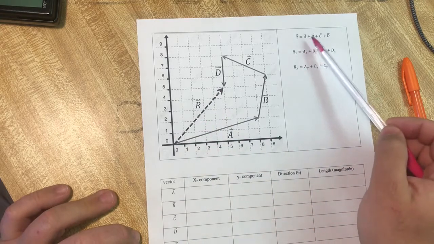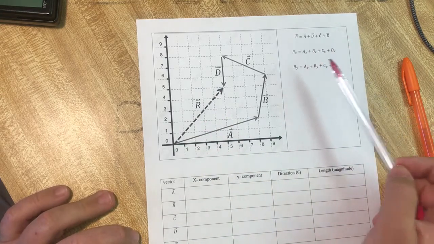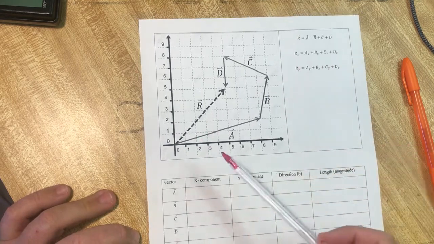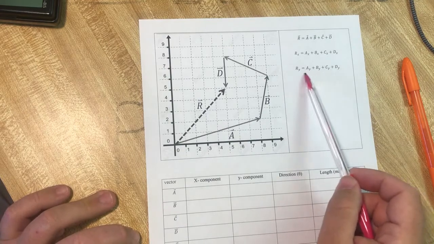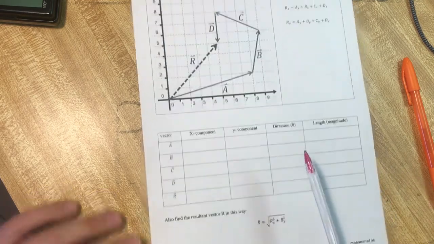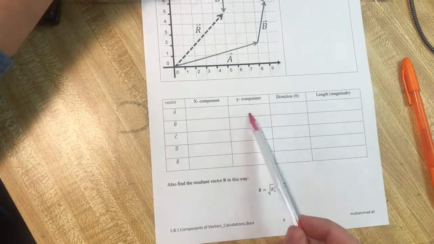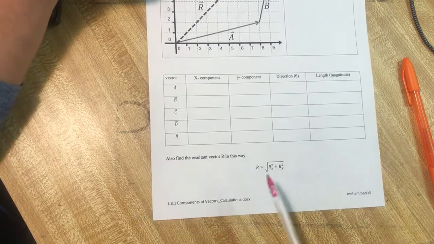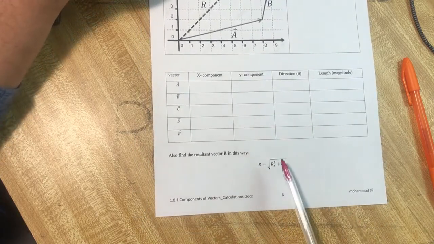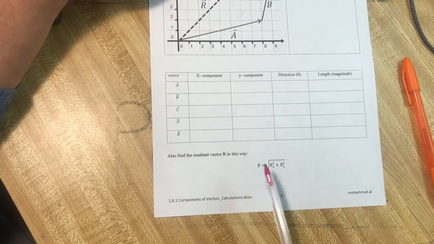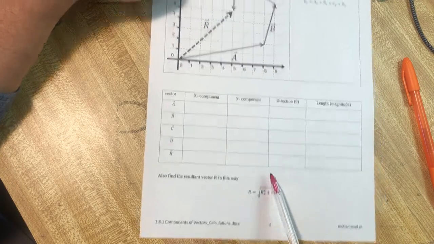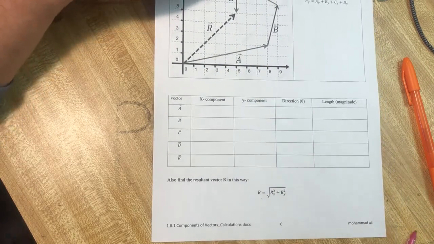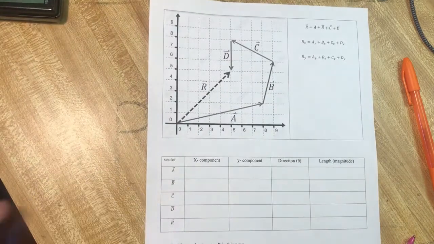So R is equal to A plus B plus C plus D. You need to know that Rx is equal to the x components of each vector added together, and the y component of R is equal to the y components of each vector added together. You just need to fill in this table, and after that you can also use the Pythagorean theorem to find the length of R and the direction of R. Try that by yourself, it will be easy.